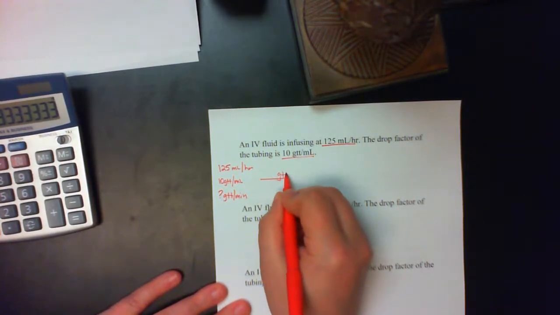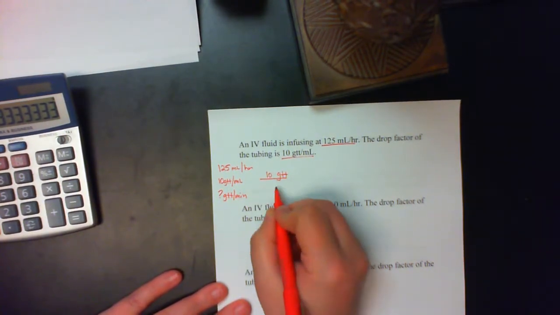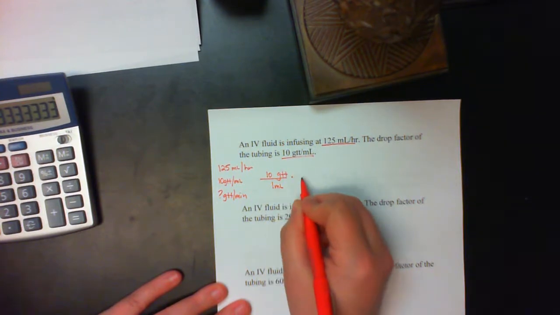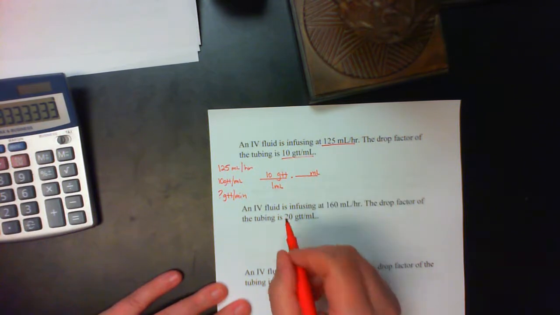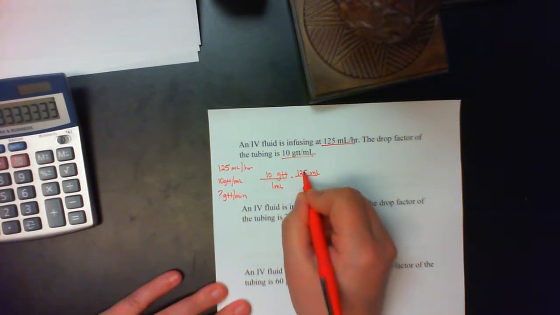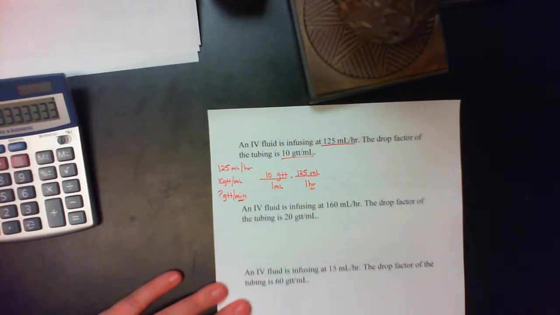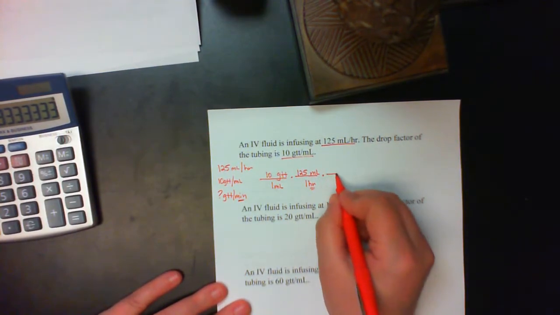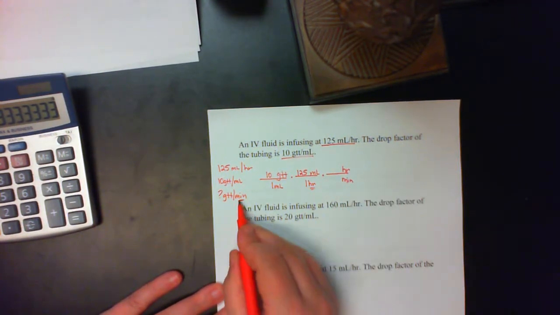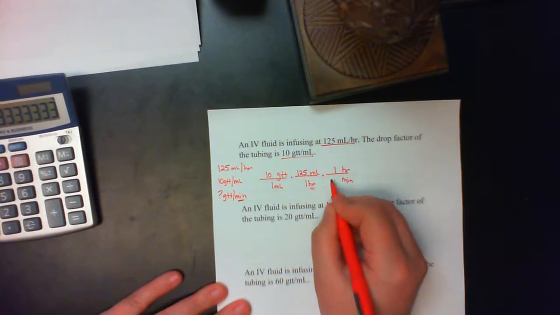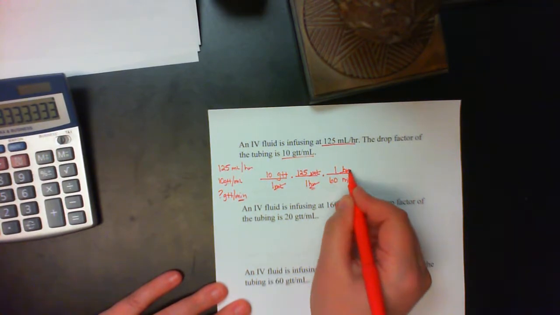So since I'm solving for drops per minute, I want to start out with drops. So here's our 10 drops over 1 milliliter, and since this is milliliters, milliliters must come here. So we have 125 milliliters over 1 hour, and I always go back, is that what we're solving for? No. So I need to go from hours to minutes to get down here. So 1 hour is equivalent to 60 minutes, ultimately canceling out our milliliters and hours.